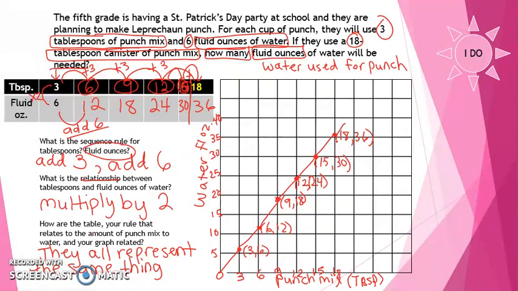18, 36. So to answer our question, we can say that we will need to use 36 fluid ounces of water, okay? Because all the way up here, if we use the entire canister, 36 fluid ounces.